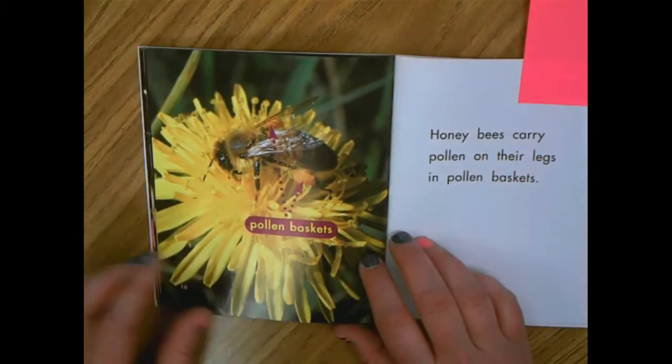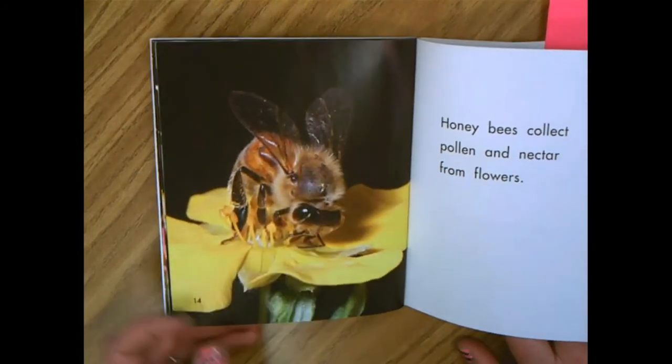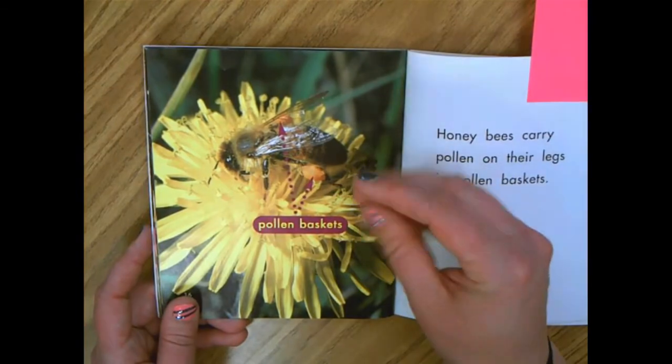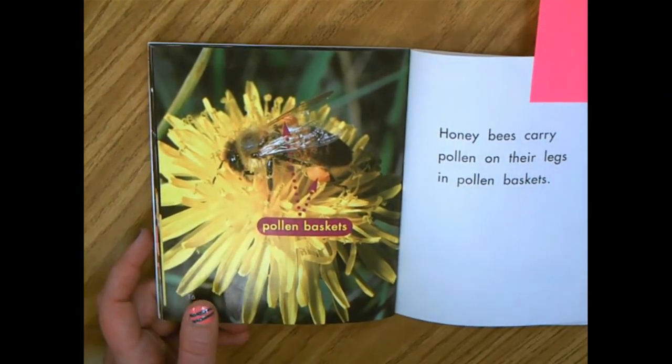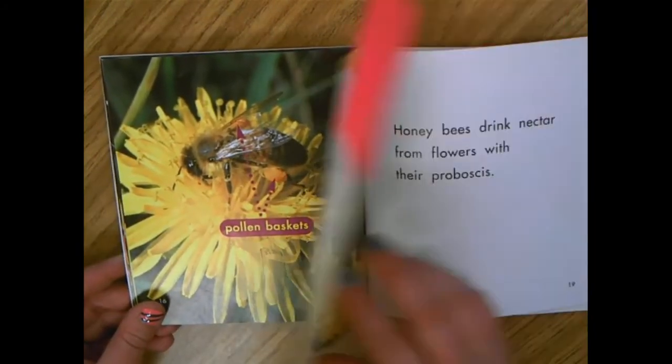So by looking closely at these two pictures, it helped me to understand a little bit more about what pollen is. I think pollen is that yellow dusty stuff that's down in the middle of a flower. So let's try one more. Okay, I'm going to read a little bit more.